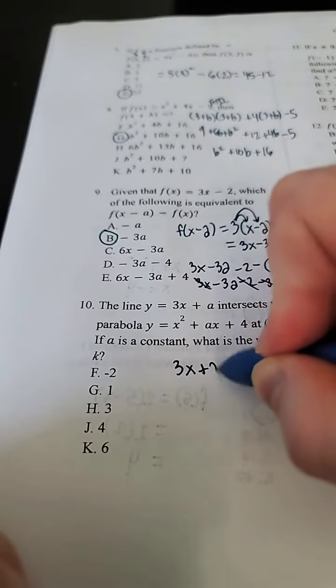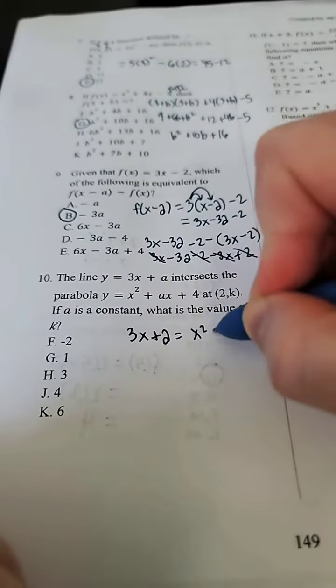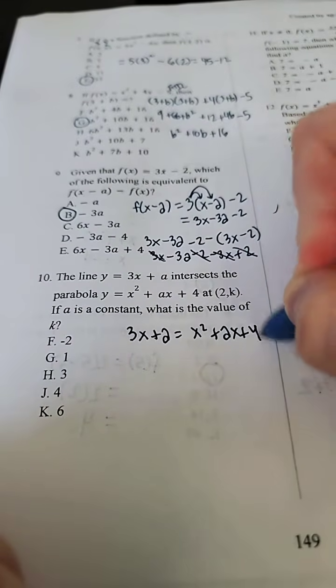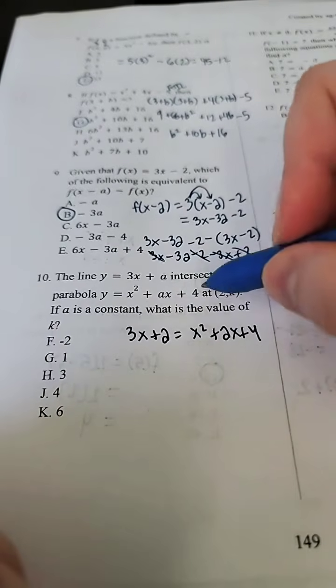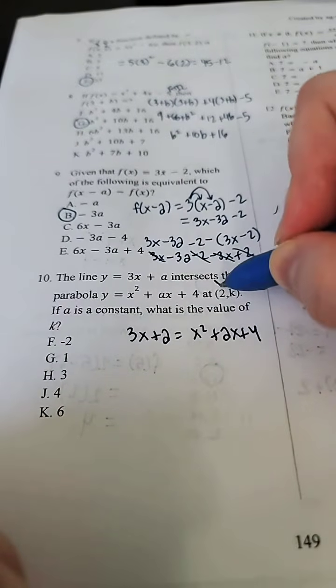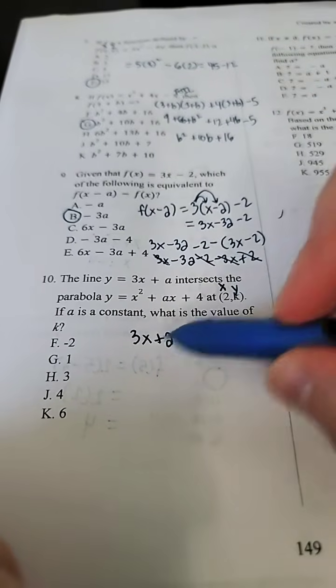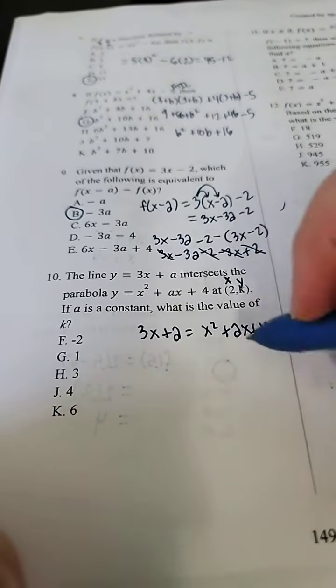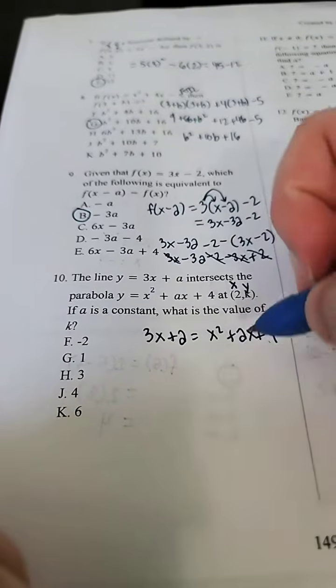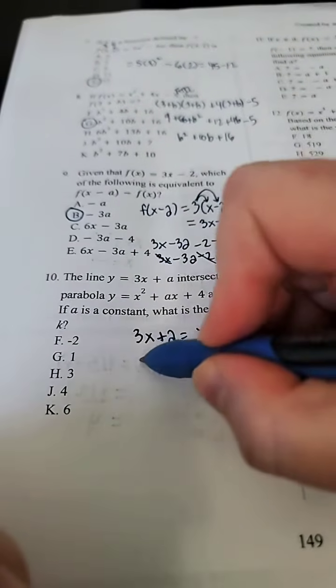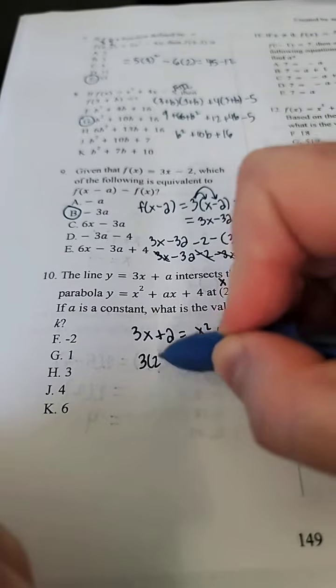So you could say 3x plus a is equal to x squared plus ax plus 4. Now they gave you a point where they intersect, so they're equal to each other when the x is 2 and when the y is k. So let's plug in 2 for x here to find out what a is, because that'll help us solve for what y is. So we're going to say, okay, 2 is our x.